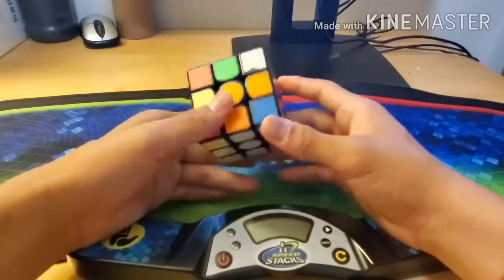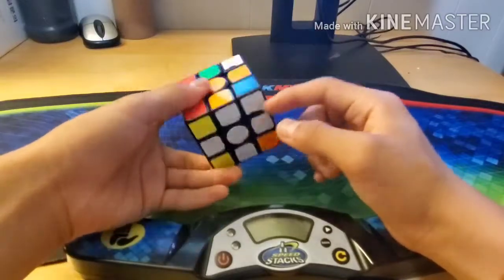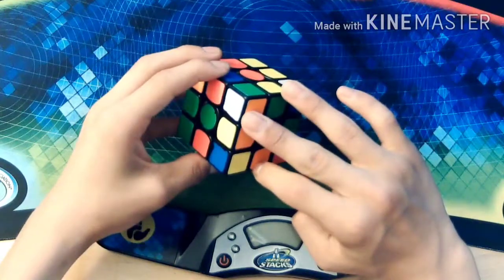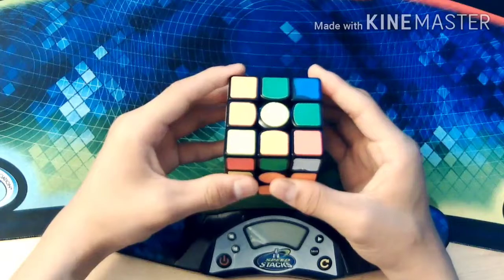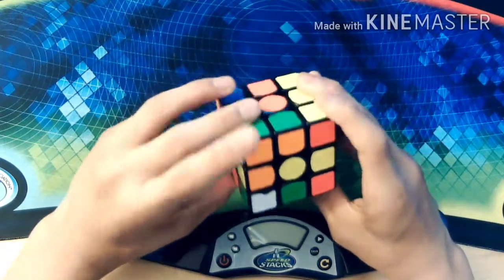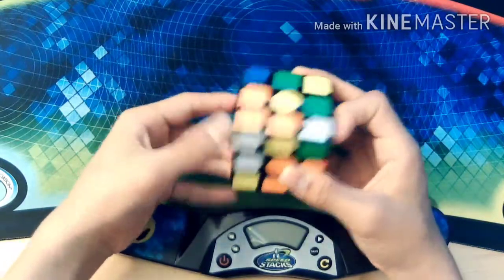So let's go right into this F2L right here. I already solved the cross, and right away I see these two. I see this pair right here, so that's easy to solve. So what I do is R, and then U2, R prime is already paired, and I put it in the front slot, like that.